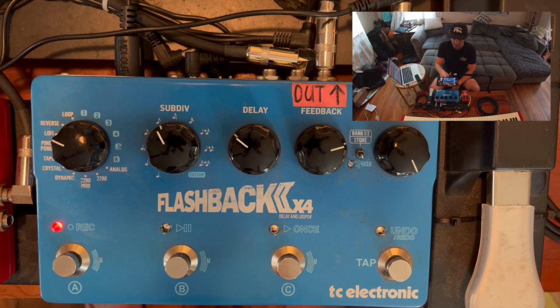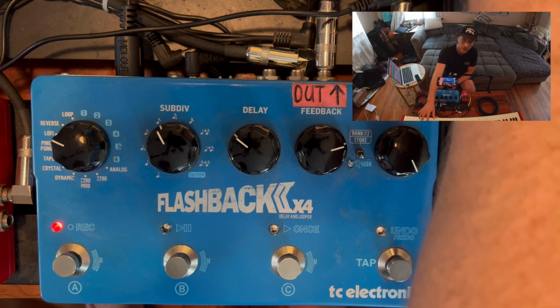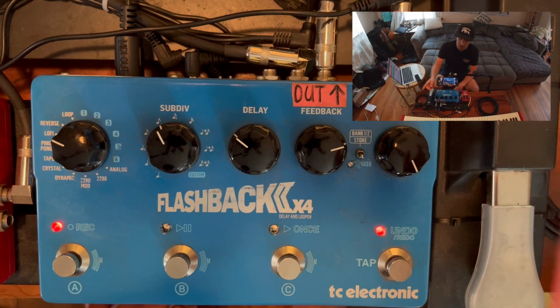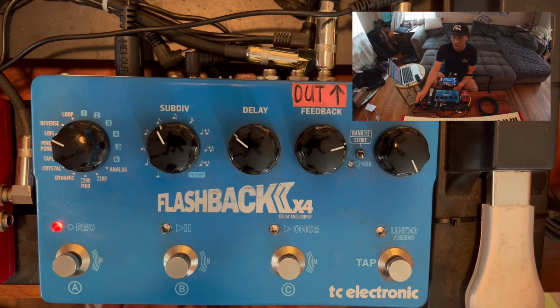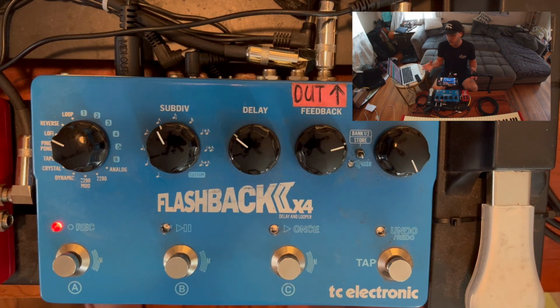So once again, I have a Flashback here. I also have a Nord just to send some piano sounds so that we can test this stuff out. My connection, if you've watched any of my other videos, is a Mio XC right here. This kind of concept will apply to any kind of MIDI connection that you're making: USB connection, 5-pin DIN MIDI, extended RTP point-to-point connections, you name it, it will work.